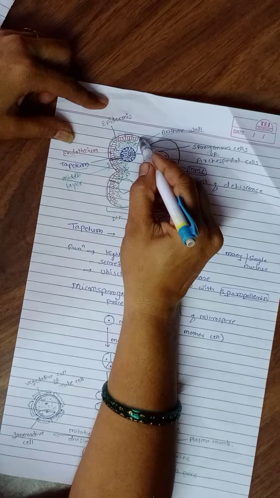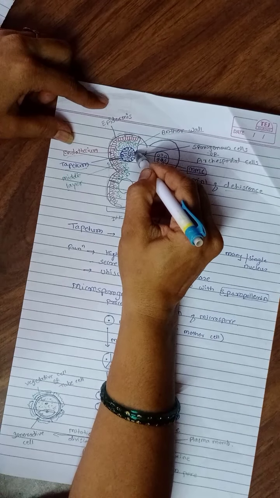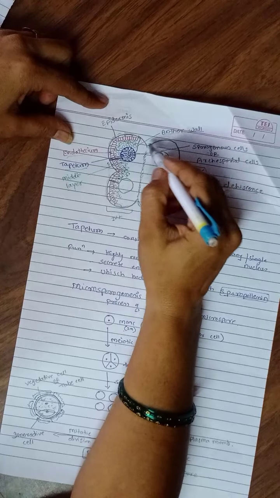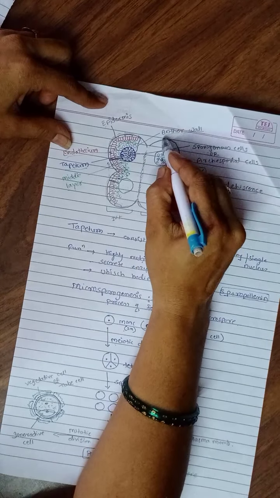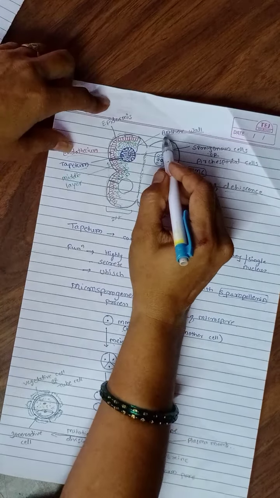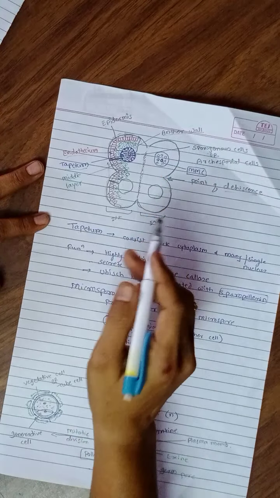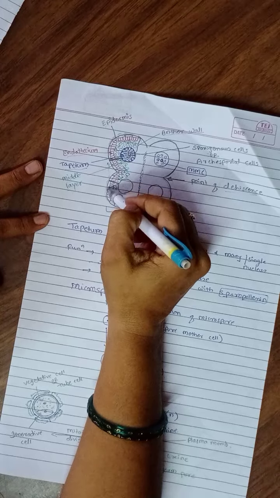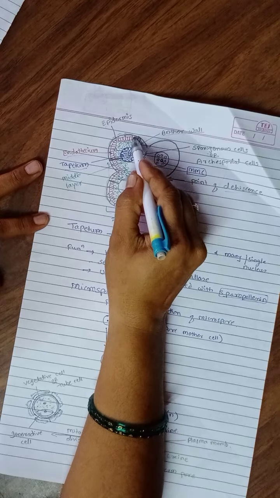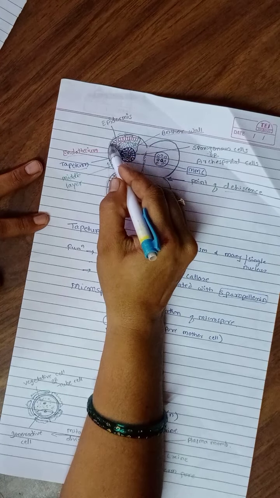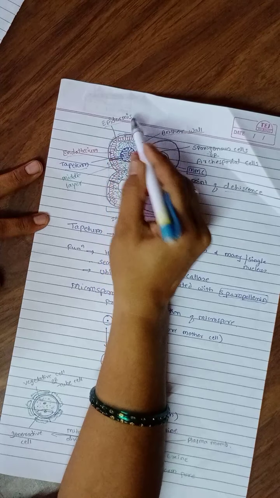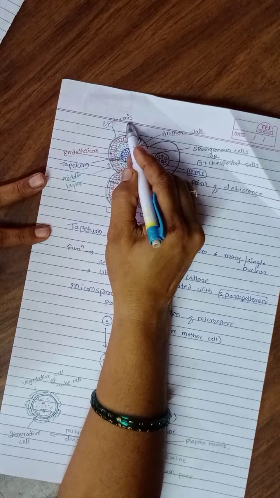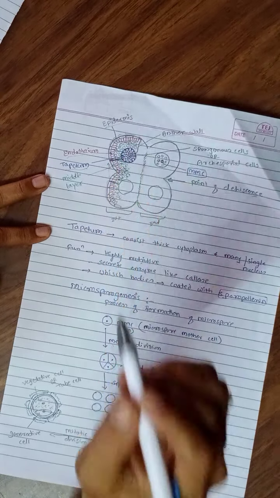Then the region between the outer wall and the pollen sac is known as the anther wall. This anther wall is made up of 4 layers. The outer layer is made up of flat epithelial cells, known as the epidermis. It is the outermost layer, so its function is protection.